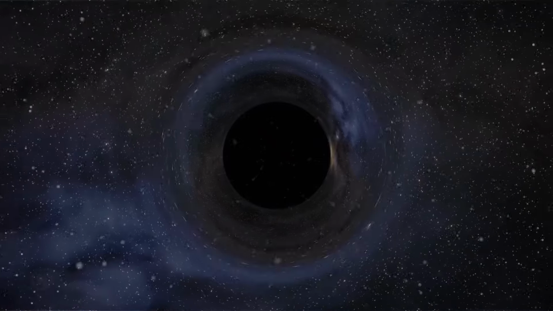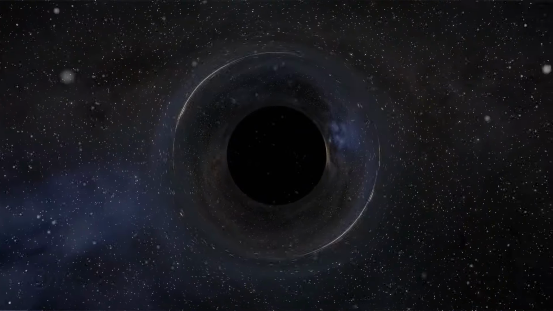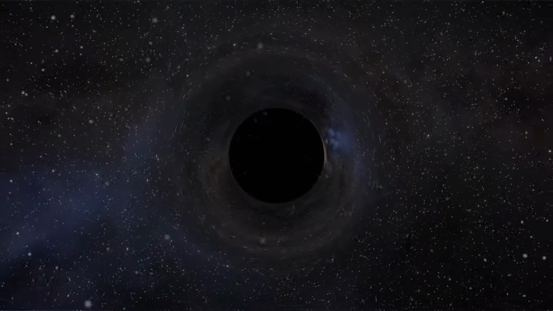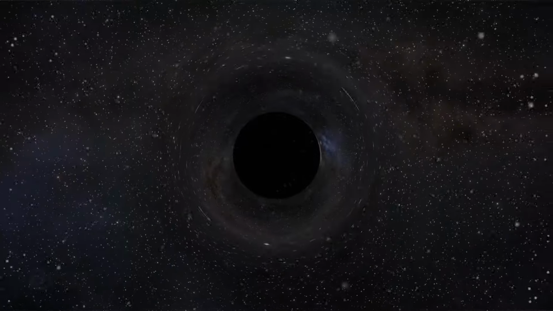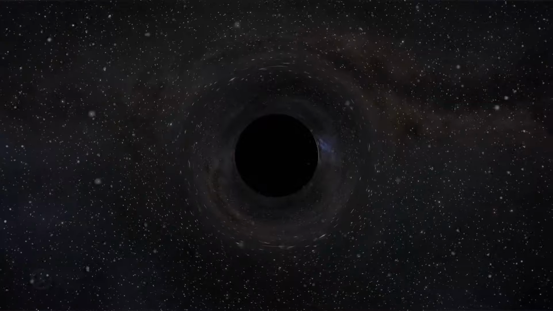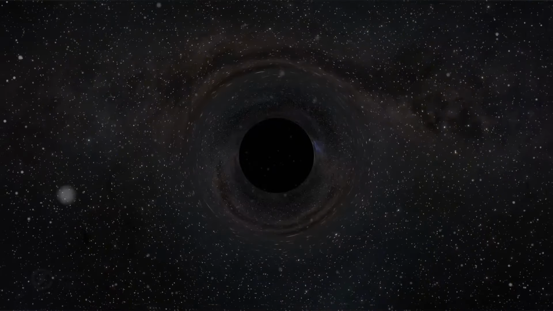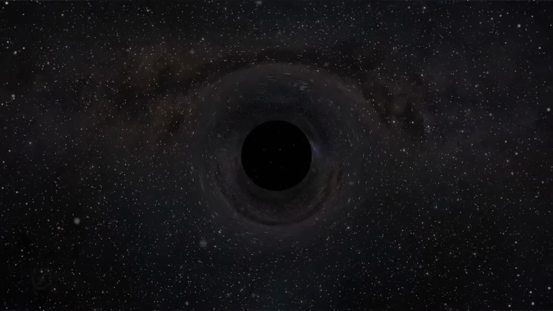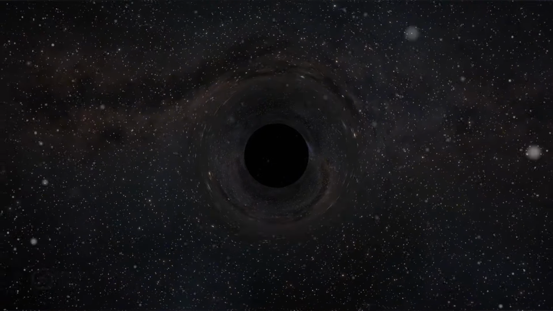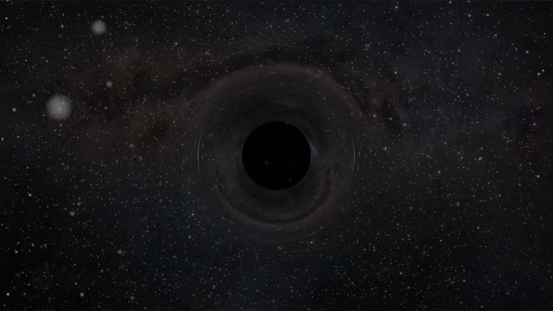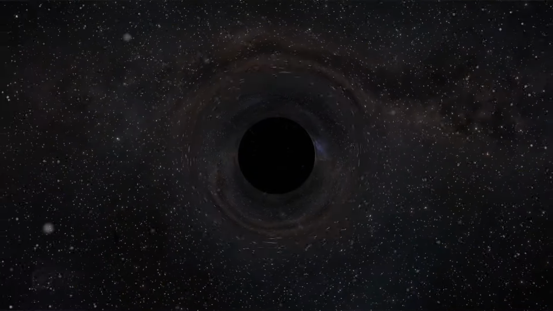The temperature of Hawking radiation is inversely proportional to the black hole's mass. This means that the more massive a black hole is, the colder it becomes. A black hole with the mass of the Sun would have a temperature of roughly 60 nanokelvins, far colder than the cosmic microwave background radiation, which is about 2.7 kelvins. In other words, stellar and supermassive black holes are currently absorbing more radiation from the universe than they emit. They will not begin to truly evaporate until the background temperature drops below their own. That won't happen anytime soon.